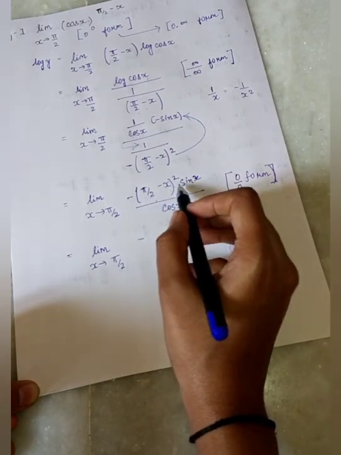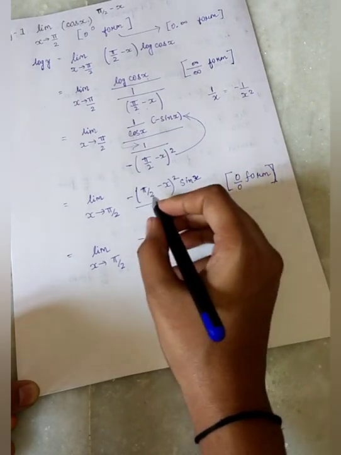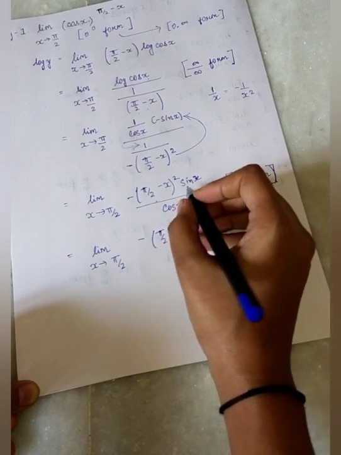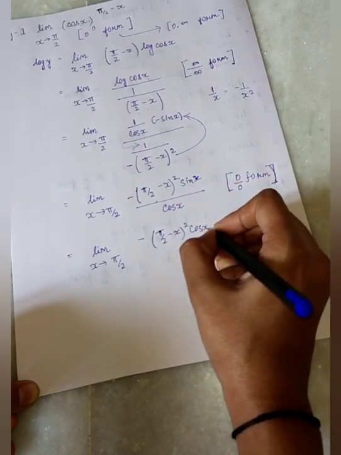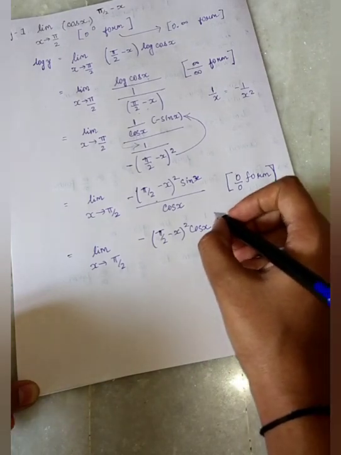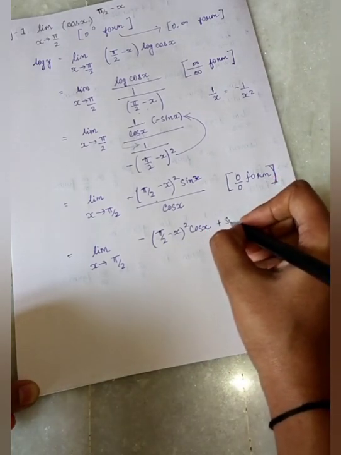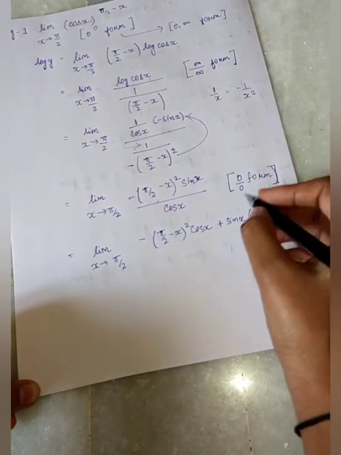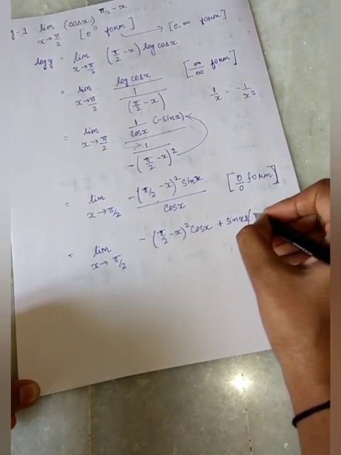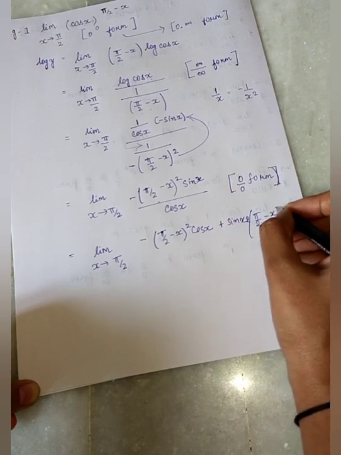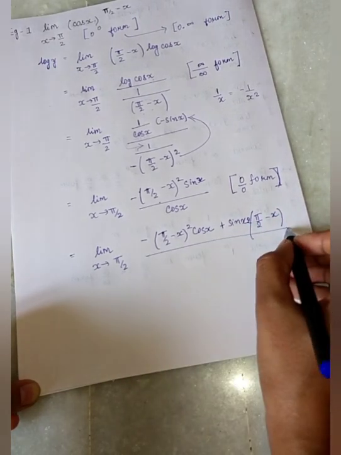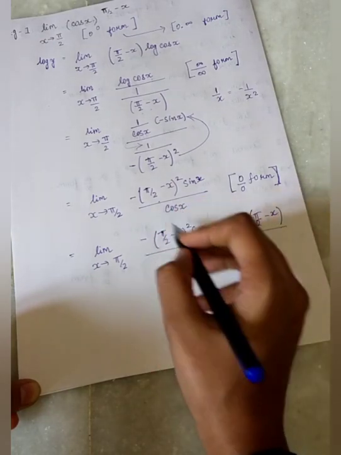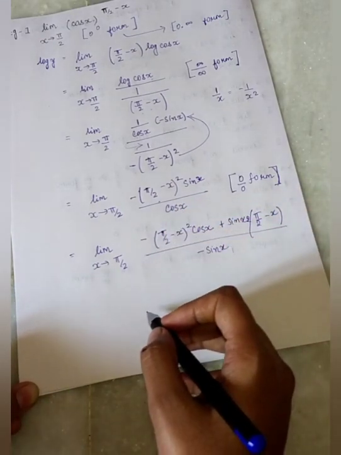Here we will apply multiplication rule. So first of all, this term will remain as it is, and differentiation of sin x will be cos x. And when sin x remains as it is, we get this 2 will come before, so 2 times pi by 2 minus x divided by minus sin x, because differentiation of cos x is minus sin x.